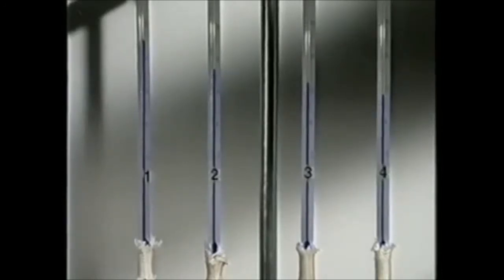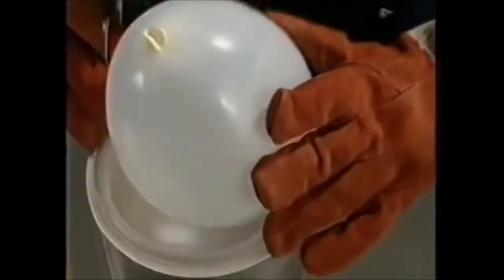So, which has taken most energy from its surroundings? Liquid 2, 3, or 4? Gases can also be changed into liquids. For this to happen, they need to be cooled.